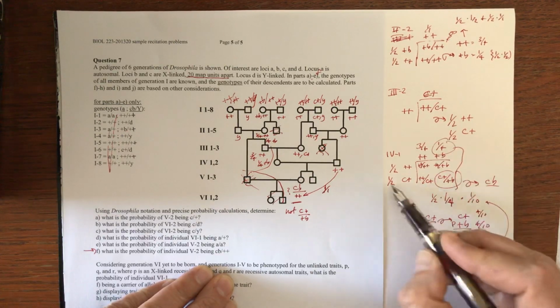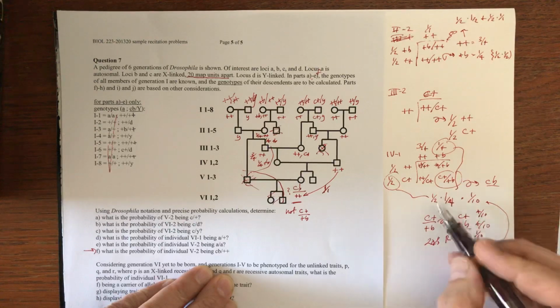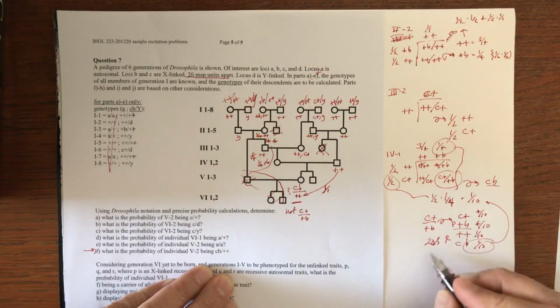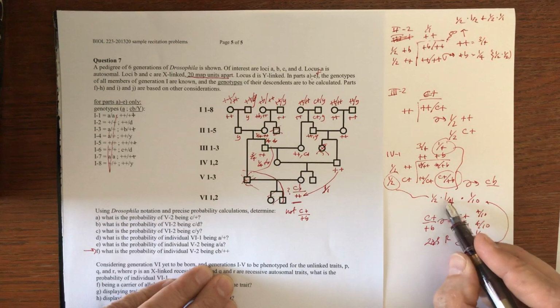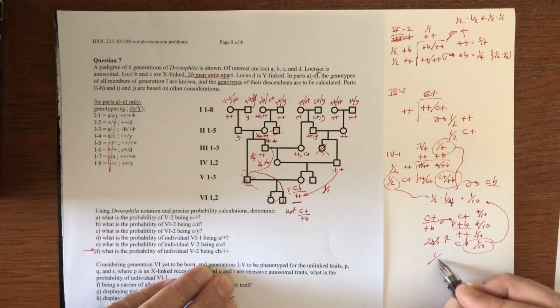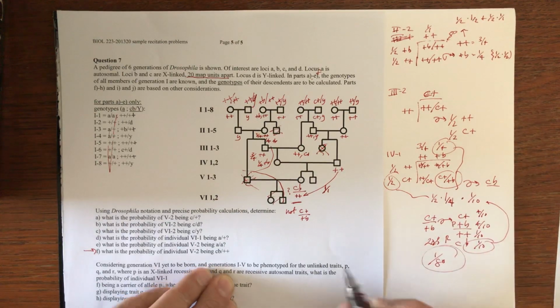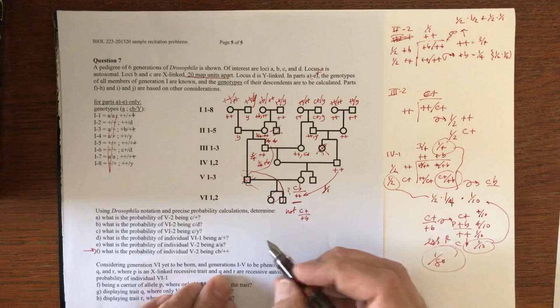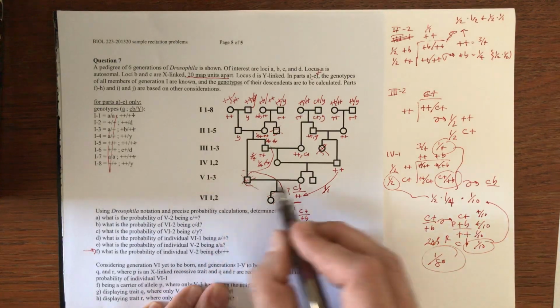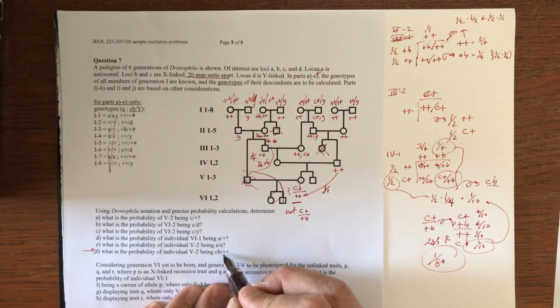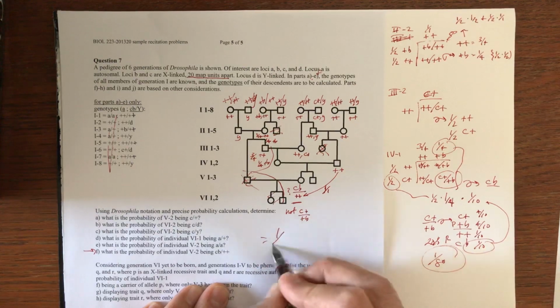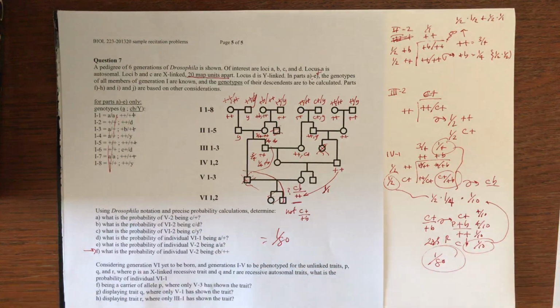This 1/4 is here. This 1/2 is in here. The product of 1/2 times 1/4 times 1/10 is 1/80. So the answer is 1/80. So the likelihood of individual 5-2 being genotype CB over plus plus is equal to 1/80. I will finish.